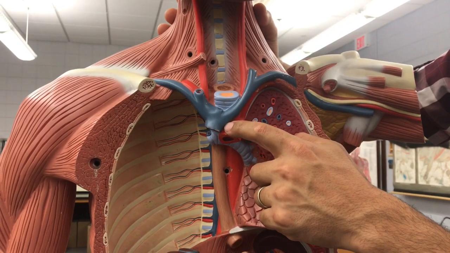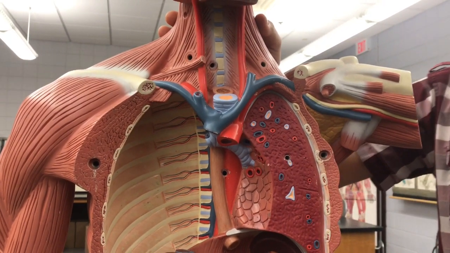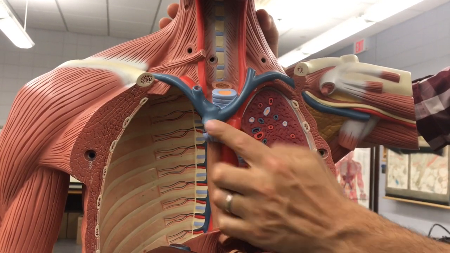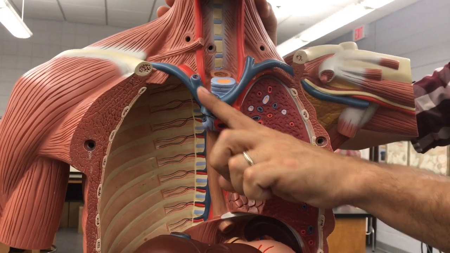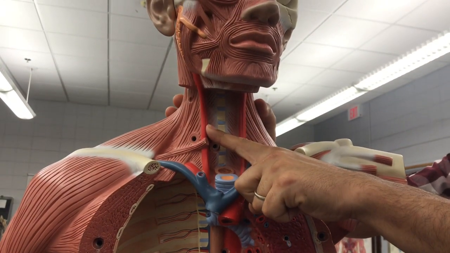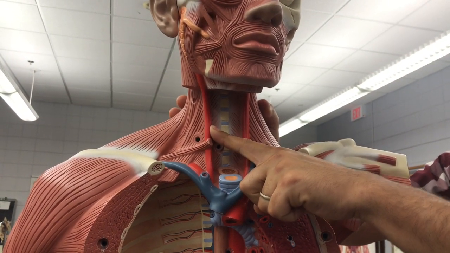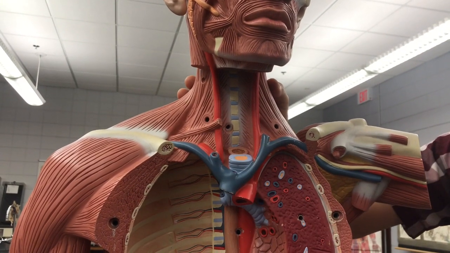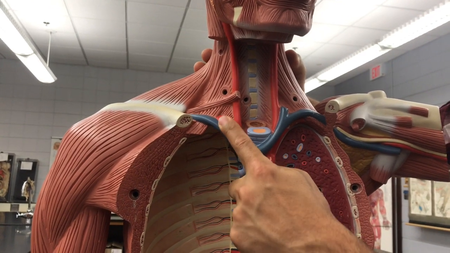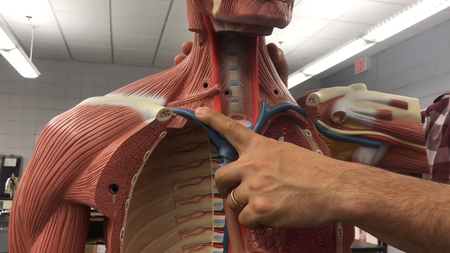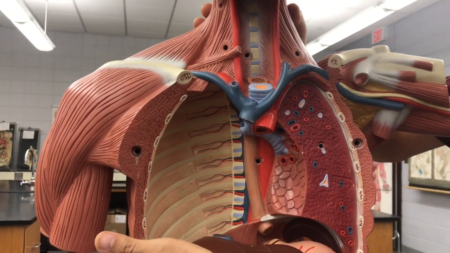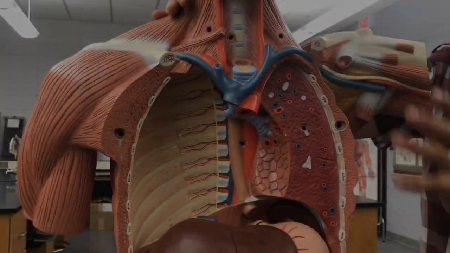Then it branches into the ulnar. Now this red one right here, what was this one called? Brachiocephalic. It branches. The one that branches up is the right common carotid, and this one is your subclavian again. When does it turn into the axillary? Once it exits the rib cage. And then it's the same deal.